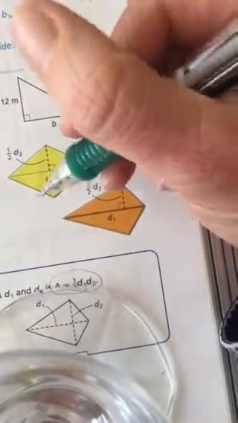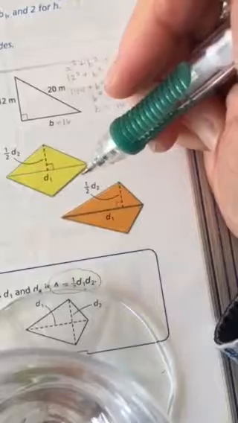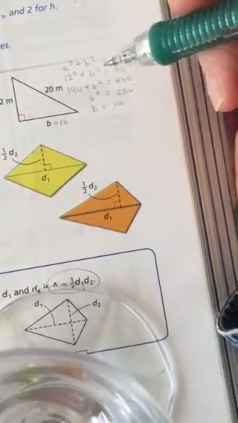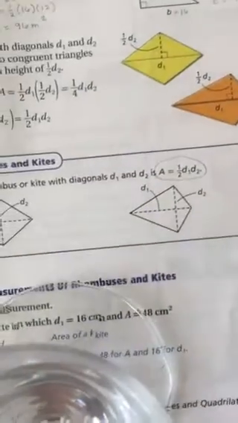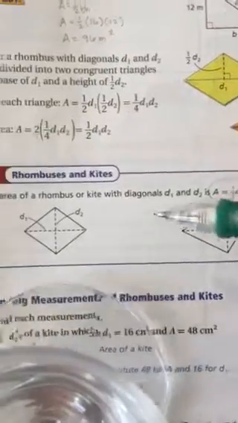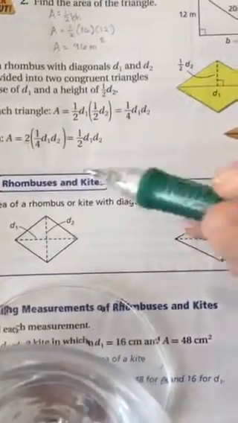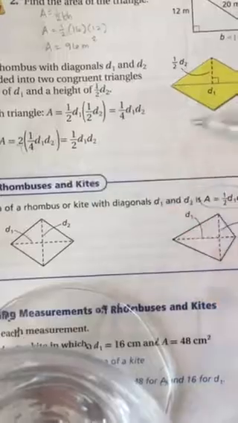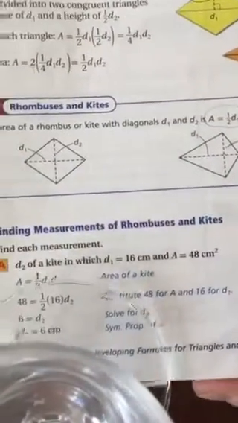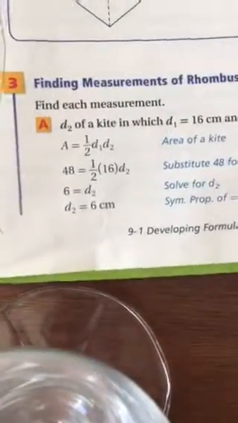All right, let's look at it. Total area equals 1/2 times diagonal 1 times diagonal 2. So that should be pretty easy for us to apply now. That's simply what's written right here in this Note It section. And now we will go ahead and start on the exercises.